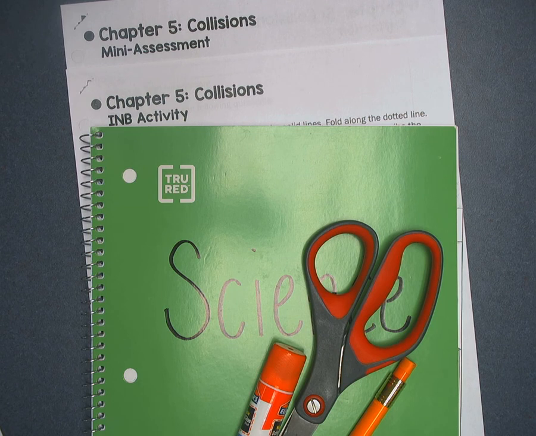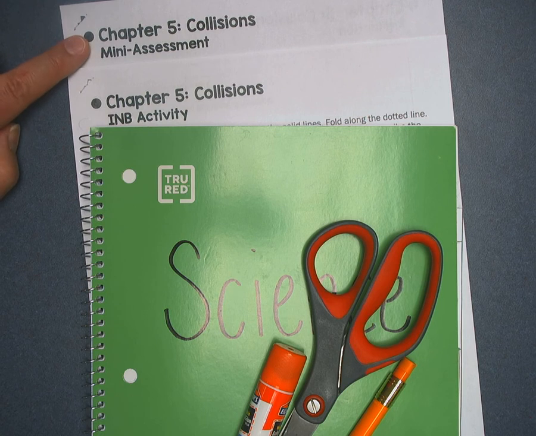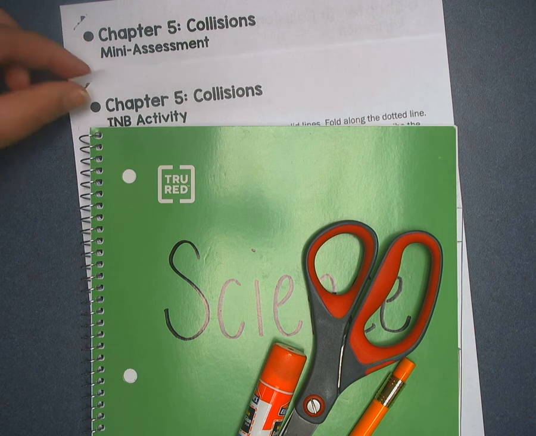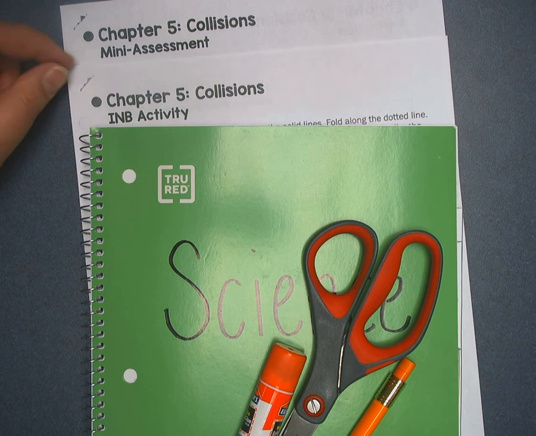You are going to need today your green spiral notebook. You will need scissors, glue, and a pencil. From your green science folder, you'll need 2 worksheets, Chapter 5 Collisions, the interactive notebook activity sheet, and Chapter 5 Collisions, the mini assessment. You can take that Chapter 5 Collisions and cut along the solid lines to cut out the illustration in the center of the page.